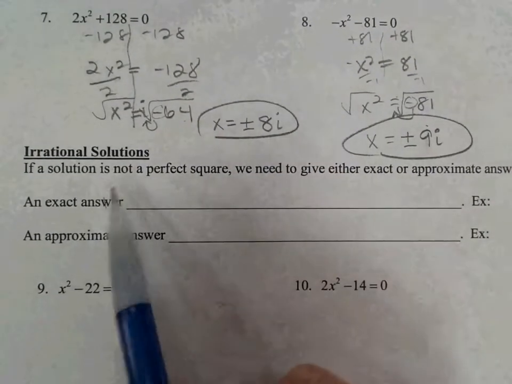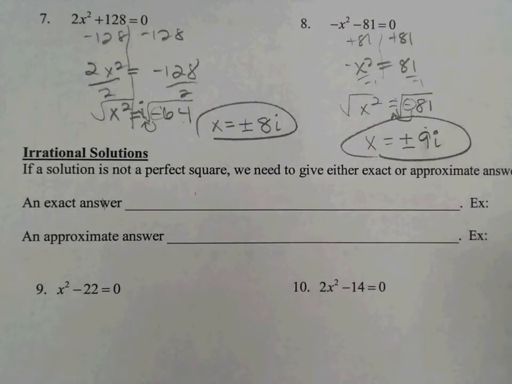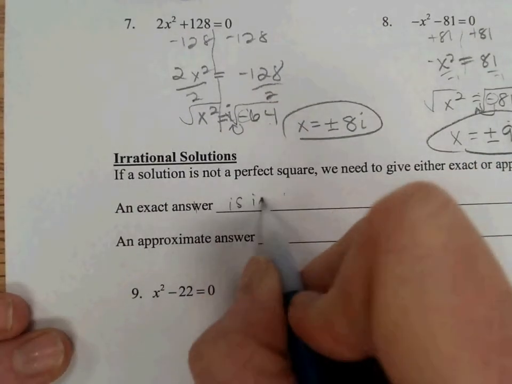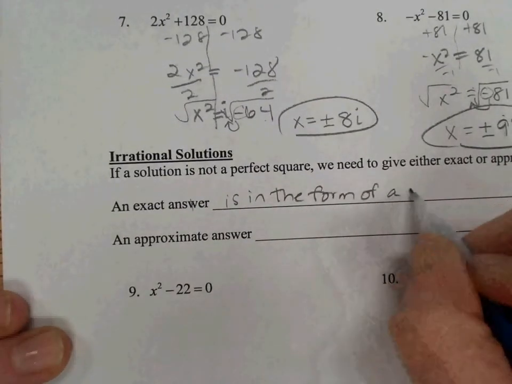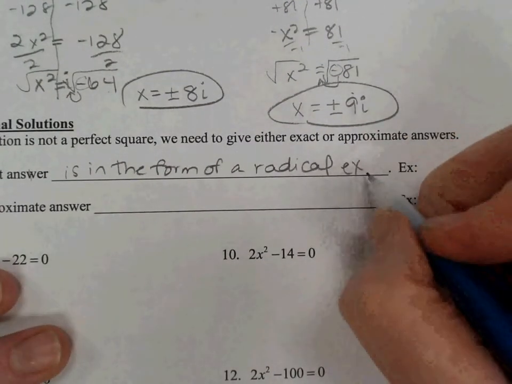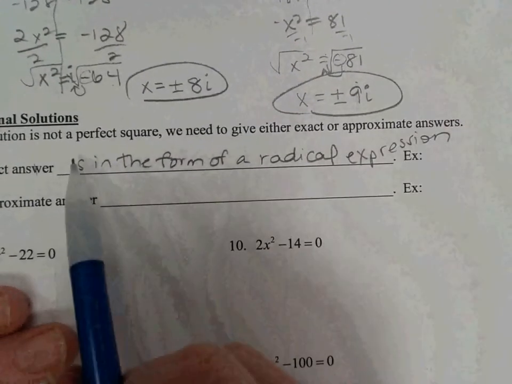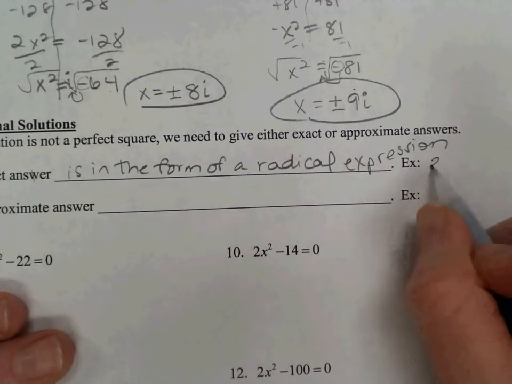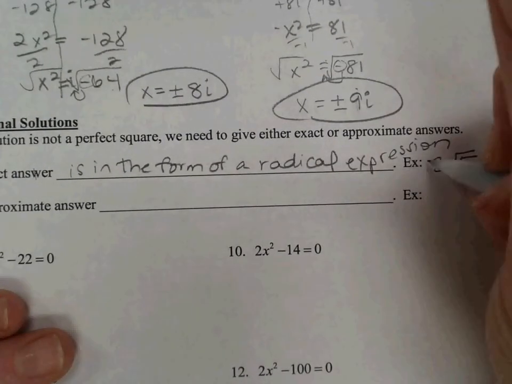Irrational solutions. If a solution is not a perfect square, we need to give either exact or approximate answers. So an exact answer is in the form of a radical. So there'll be a radical expression. So for example, we could write an answer as 3 radical 5. And the solution would always be plus or minus.